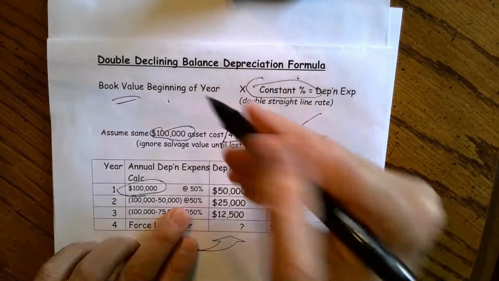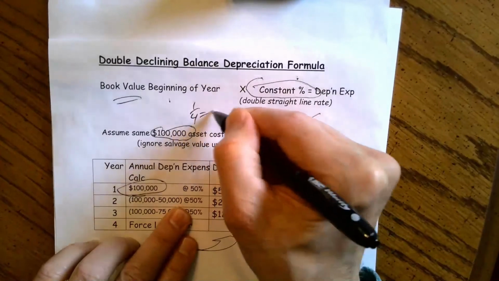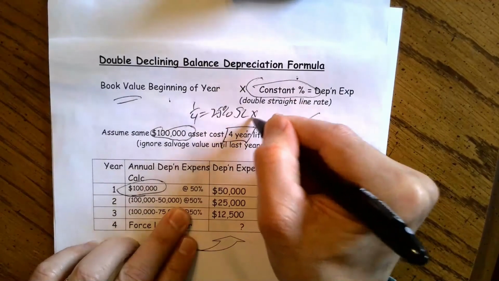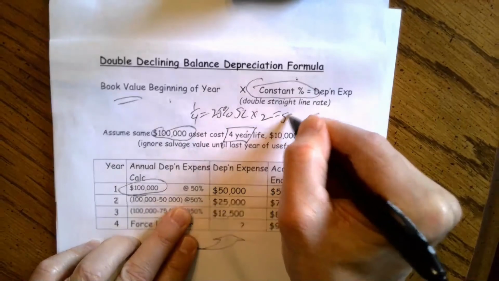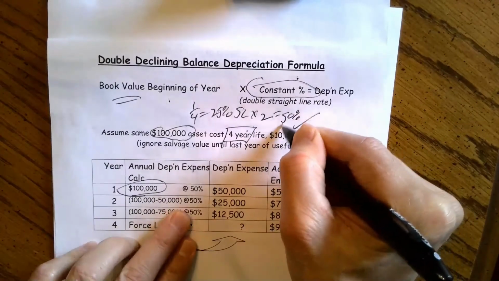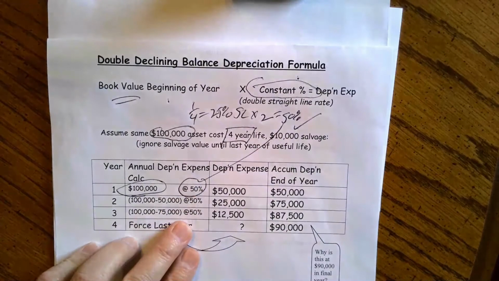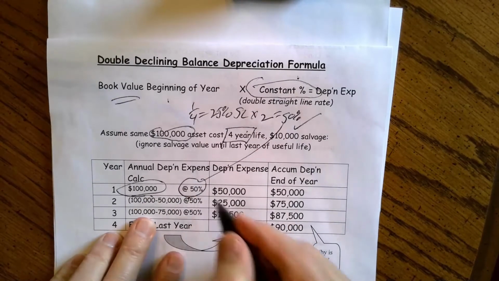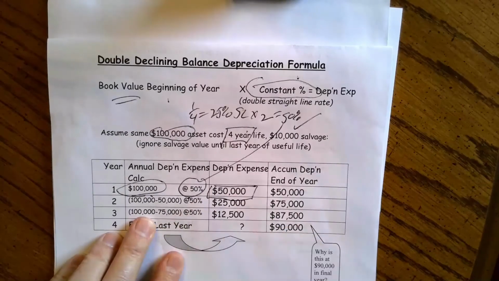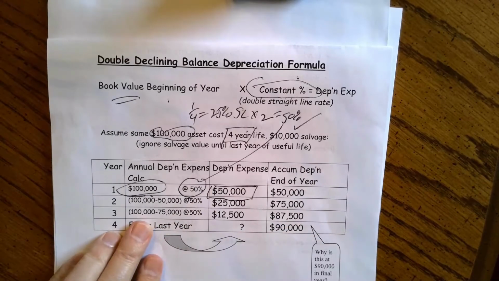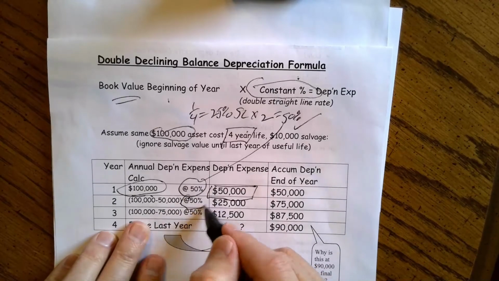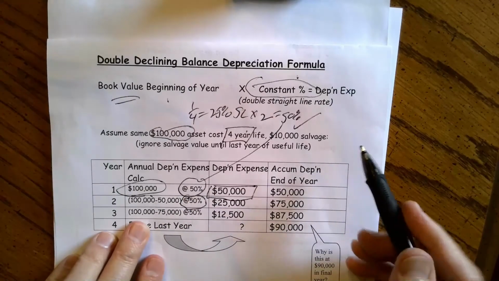A 4-year asset, the straight line rate is 25% times 2. 50% is the rate we use every year in the DDB method. So 50% times $100,000, there's depreciation expense of the first year. Second year, same rate. What's the declining balance?